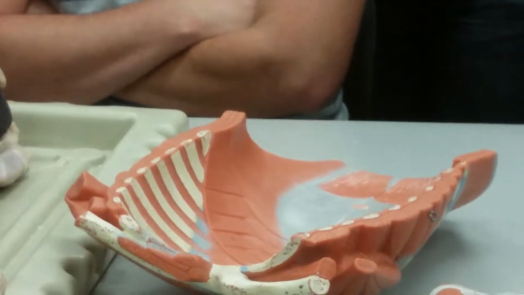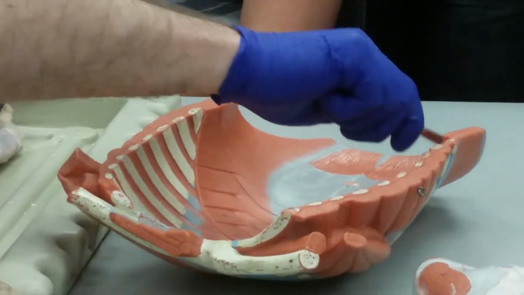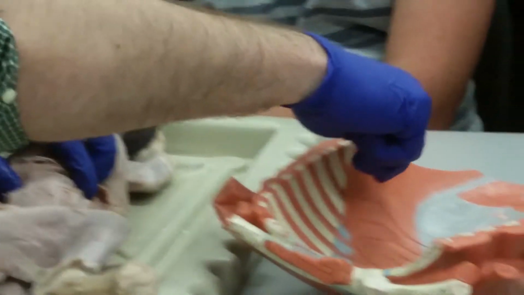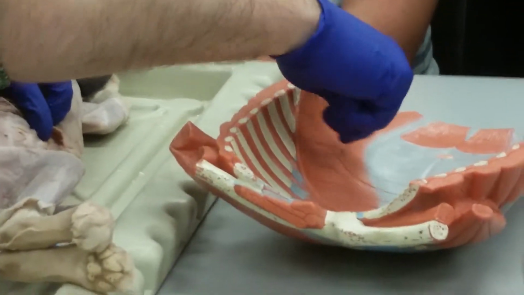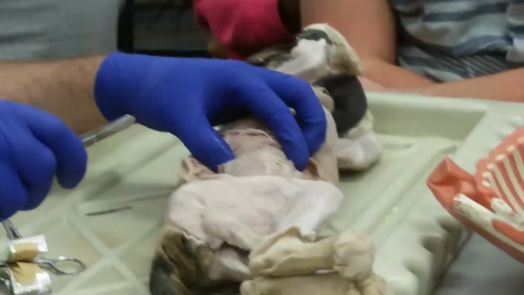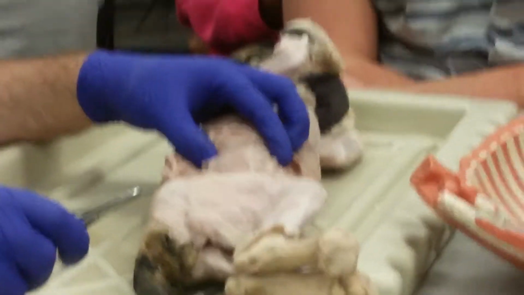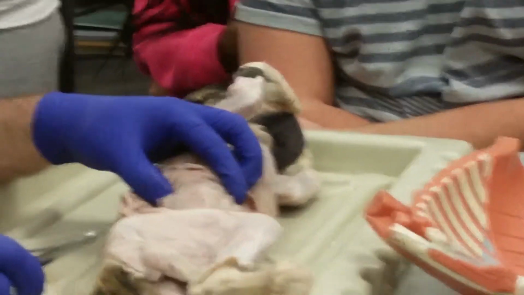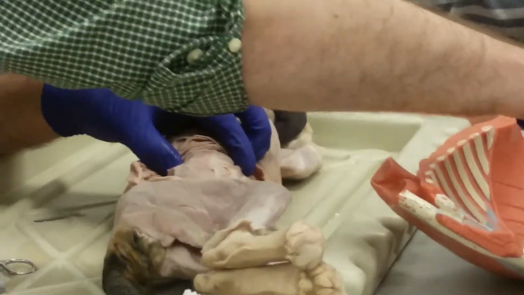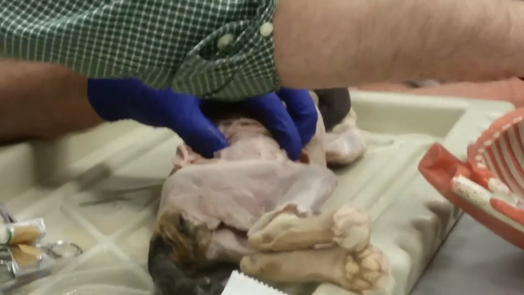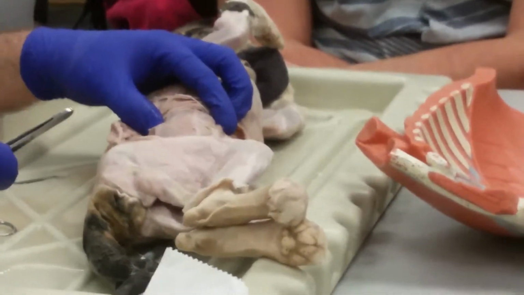I always think of it like a cummerbund in an old-fashioned tuxedo, like the one I wore at my high school prom. Just how old I am, okay? And it was the same color as my girlfriend's dress, too, which was fuchsia. And I weighed about 90 pounds, so I look like a fuchsia-colored stick.